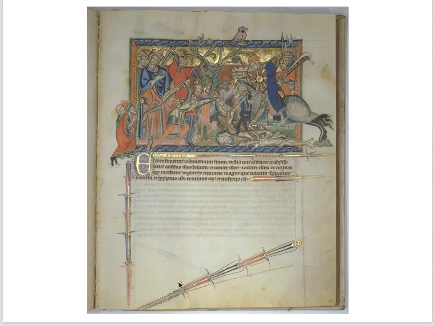Throughout this book, we have a lot of very fancy pen flourishes. These are effectively fancy doodles to help decorate the page. Gothic art is about narrative and storytelling, and I think that we can see that here. And drama, we've got lots of dramatic action, as this particular witness is both being run through with spears and about to have his head hacked off by this evil-looking figure.